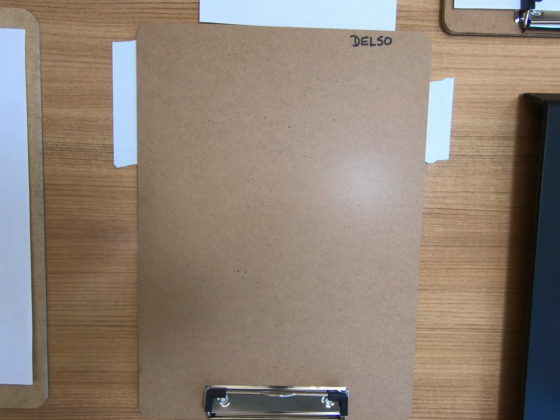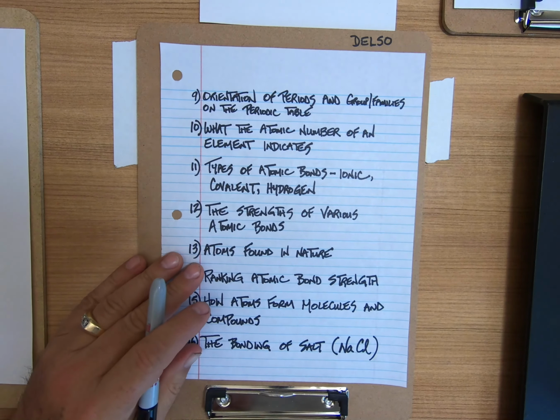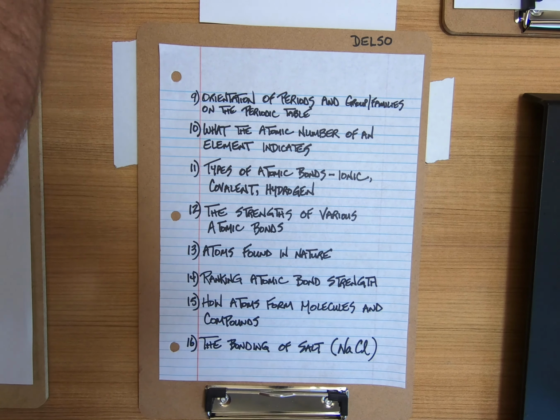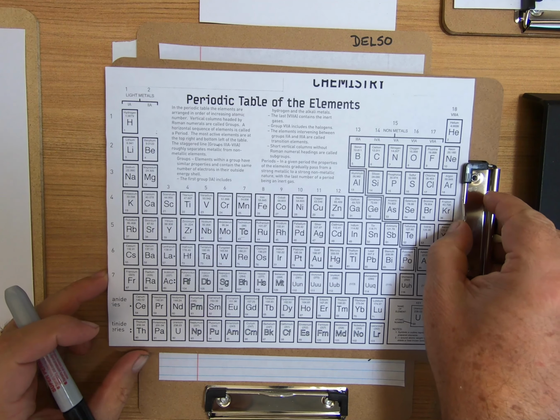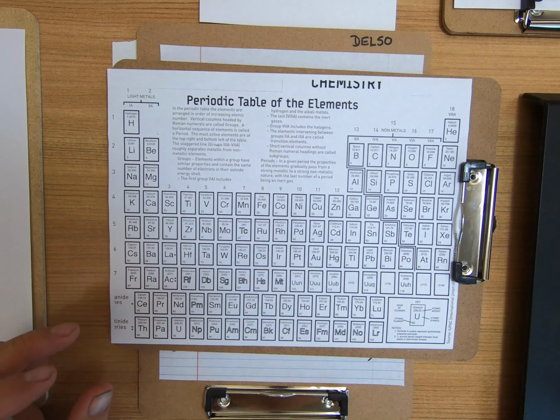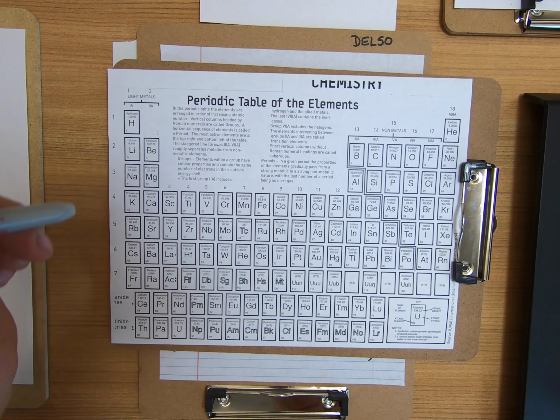What else we got here? Orientation of periods and groups and families on the periodic table. Back to our old friend, and you will need one of these for your test. You'll need this, and you will need a calculator.